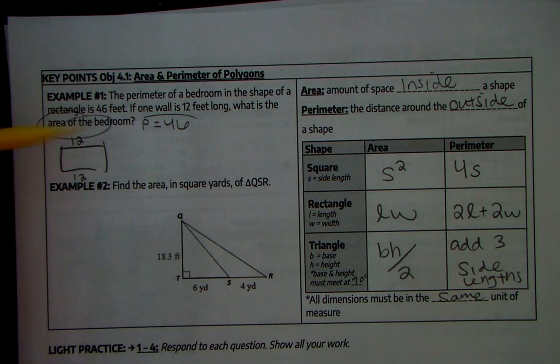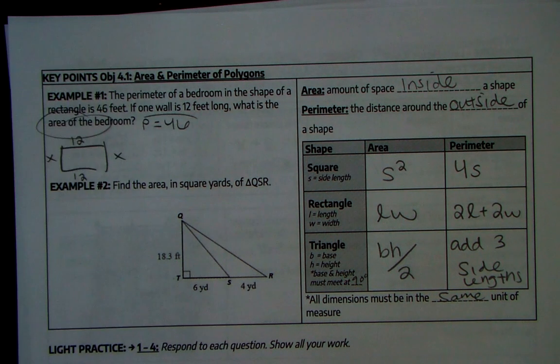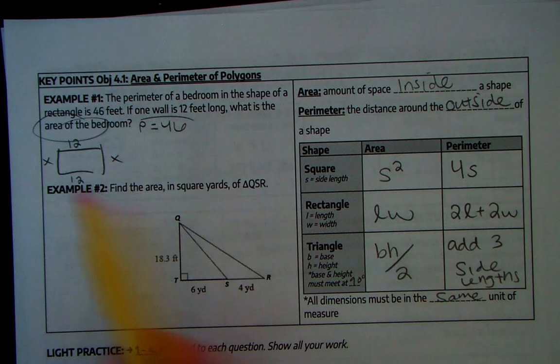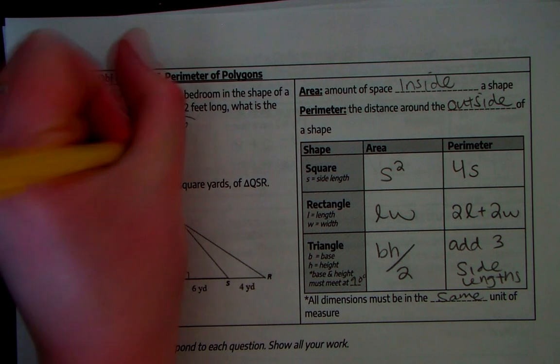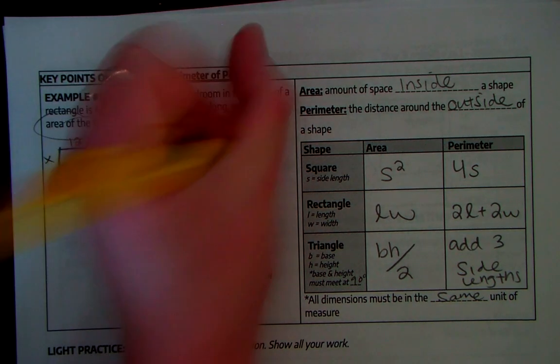It says, what is the area of the rectangle? Well, before I can find the area, I have to find the width. So I'm going to call that missing dimension x. And now I know perimeter is when I just add my two lengths and my two widths. So I'll add 12 plus 12 plus x equal to 46.